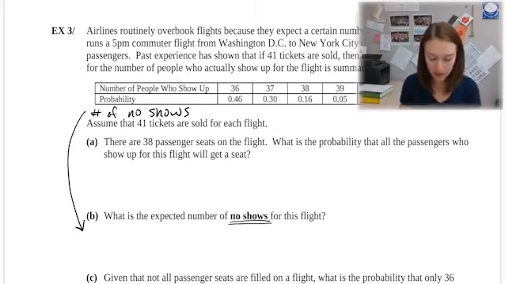Past experience has shown that if 41 tickets are sold, then the probability distribution, remember a probability distribution is a probability table, for the number of people who actually show up for the flight is summarized in this table below. Assume 41 tickets are sold for each flight. There are 38 passenger seats on the flight, so they're selling more tickets than they have seats for because they're expecting people not to show up. What is the probability that all the passengers who show up for this flight will get a seat?